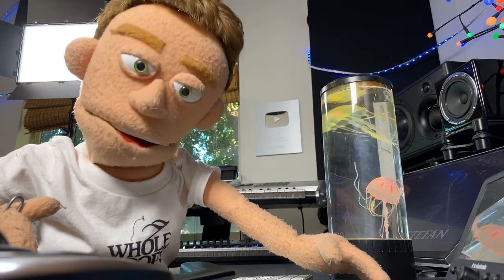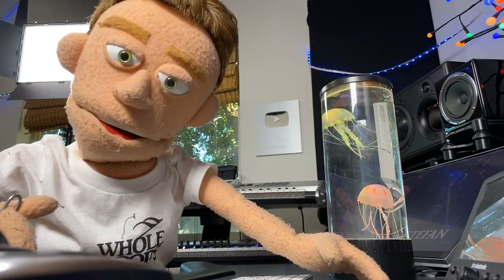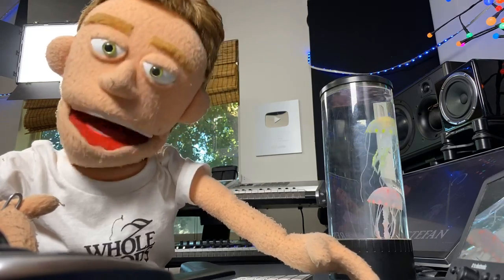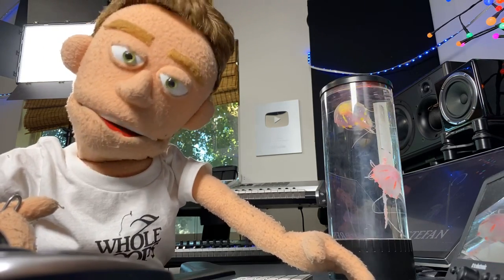What sample rate do you record everything at? I like 48K. My computer runs good, and when I bump it up to 96, it doesn't run so good, so I use 48K.